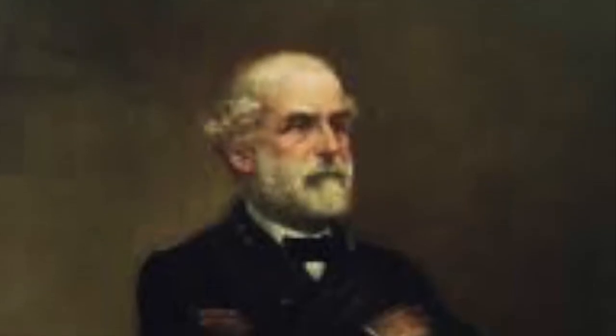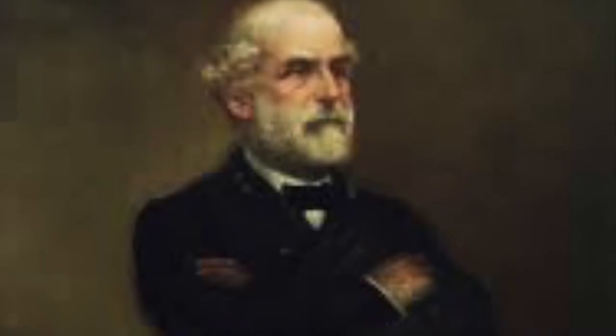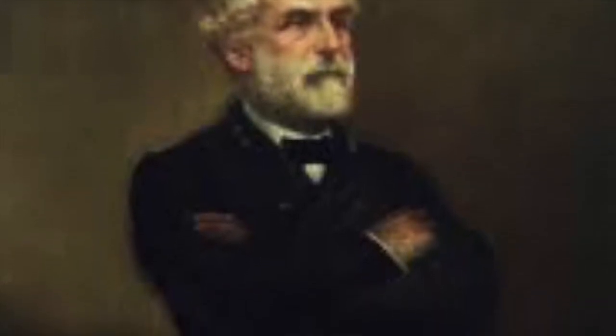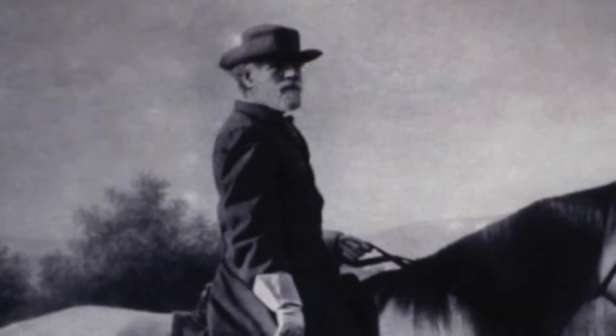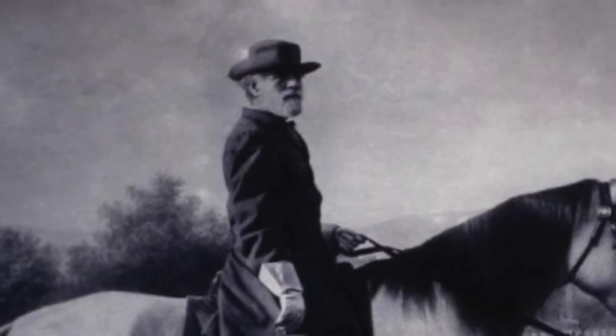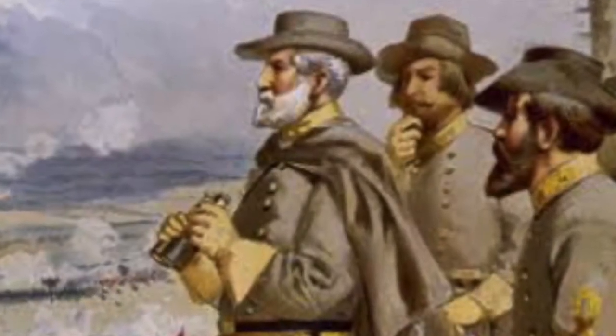When the Civil War started, Lee was offered command of the entire Union Army. He did not agree with slavery, but he could not fight against his home state of Virginia. He left the Army, but soon took command of the Confederate Army. He earned the nickname Gray Fox. Gray was the color of his uniform, and Fox because he was so smart and clever.